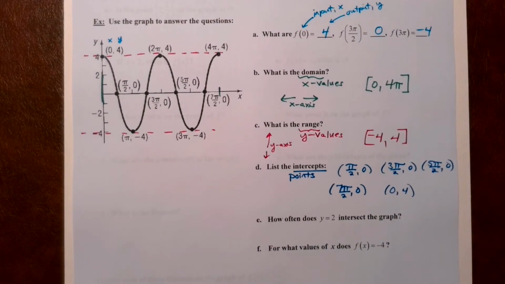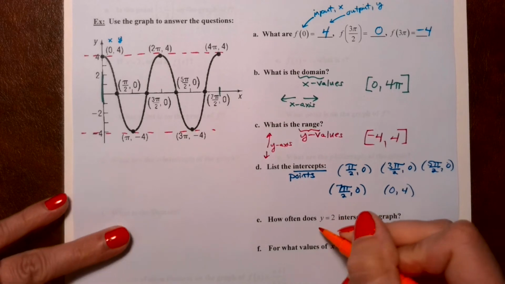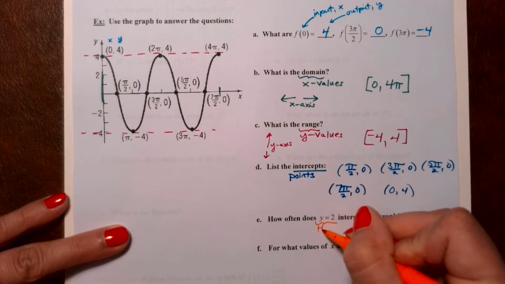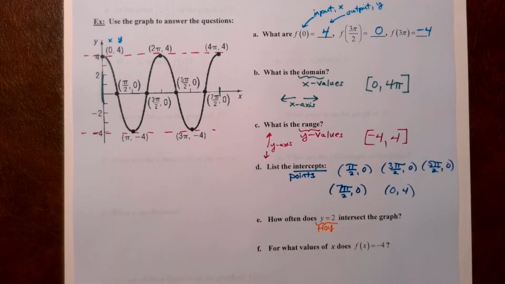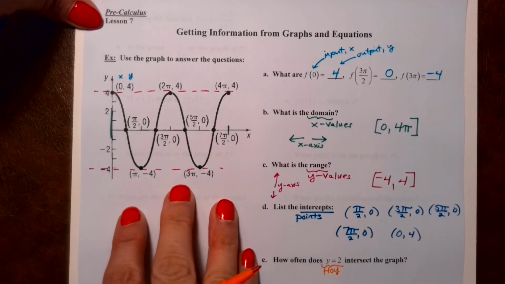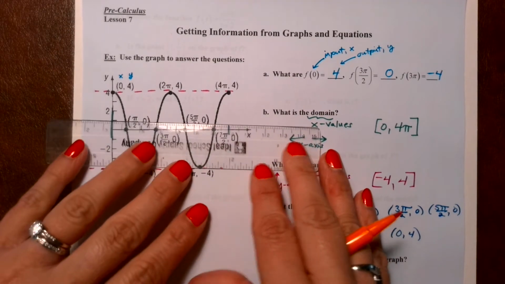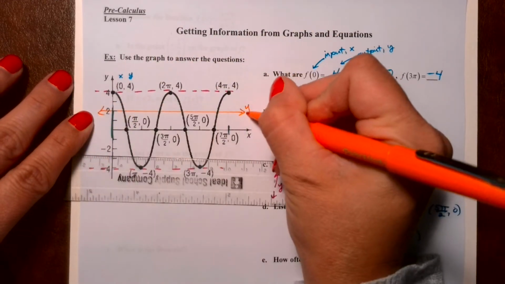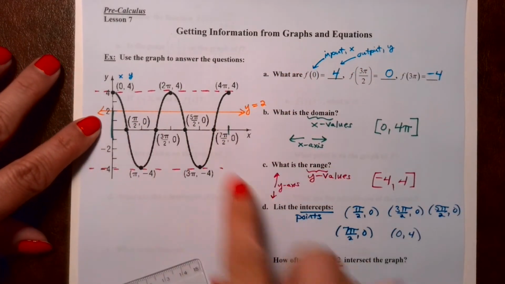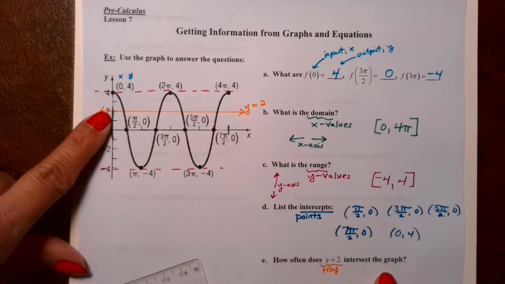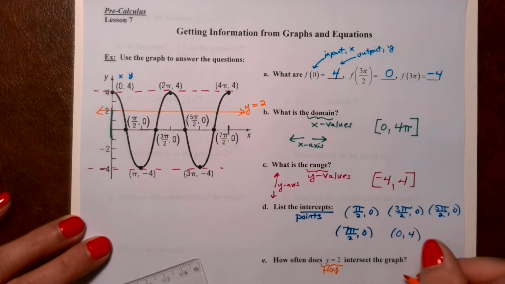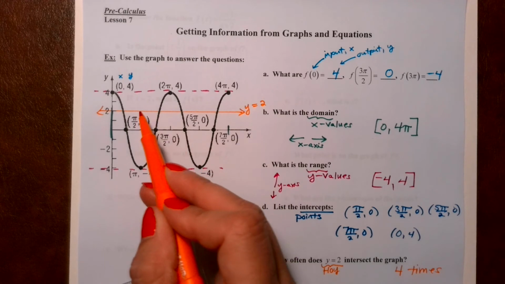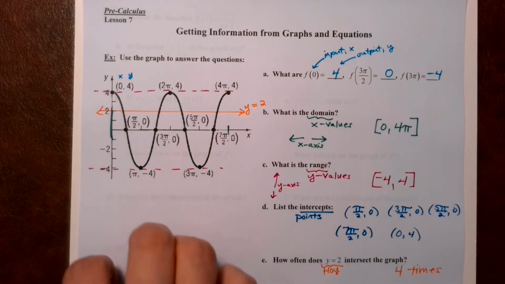Okay, let's keep going. How often does the line y equals 2 intersect the graph? When you have y equals 2, if you think back, this is a horizontal line, y equals 2. I'm going to draw this line on the graph. Y equals 2 is going to go right here. Draw a horizontal line. So this is the line y equals 2. How often does the graph intersect that horizontal line? 1, 2, 3, 4 times. It's really hard to tell where, but I'll just say 4 times. What values of x?